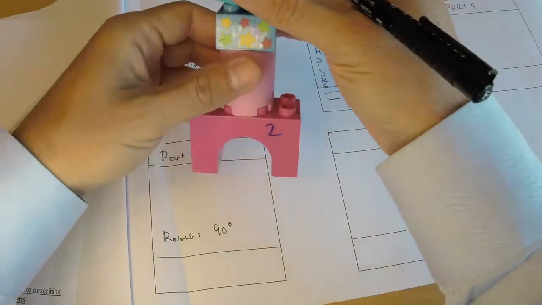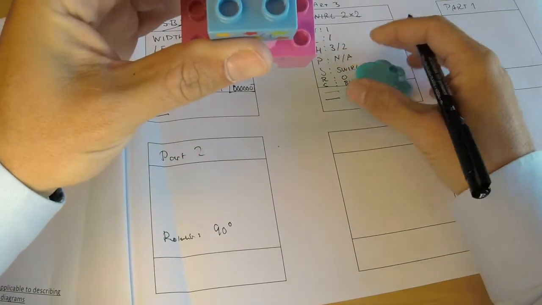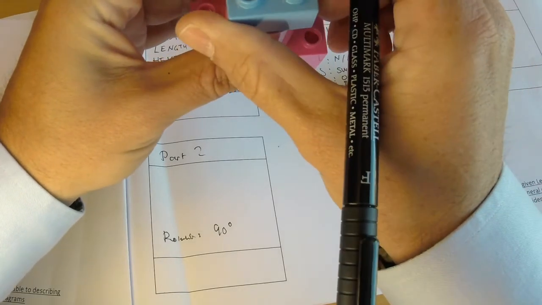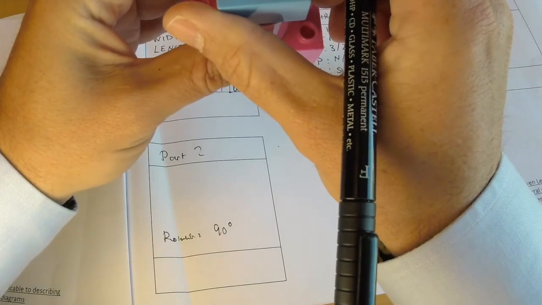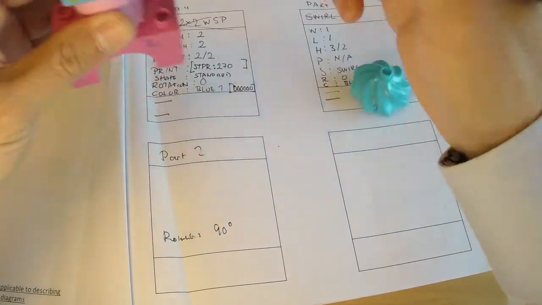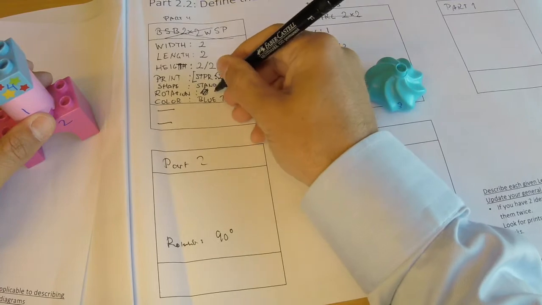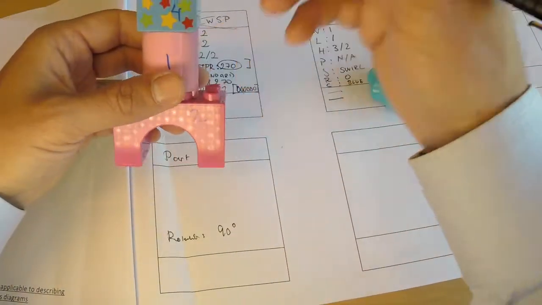So then we have to check what's the rotation. Yeah, we actually wrote it. So we have the print at 270, so the rotation should be at 270 to make sure it's shown.